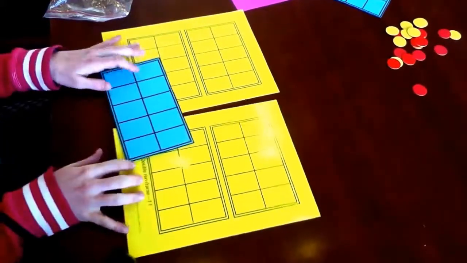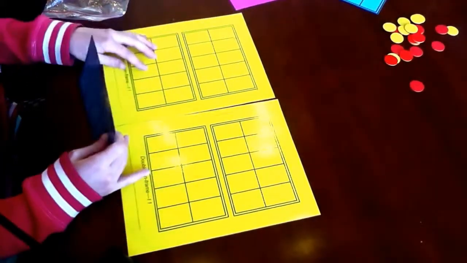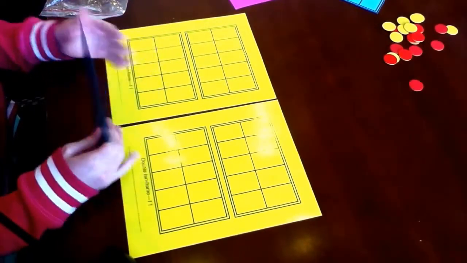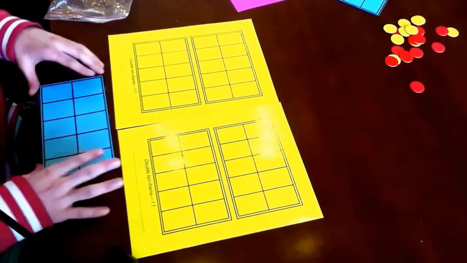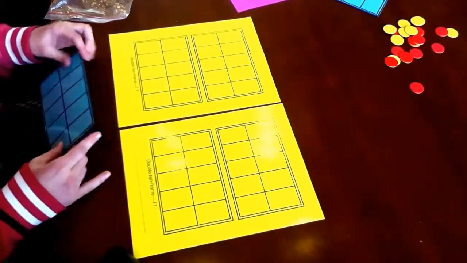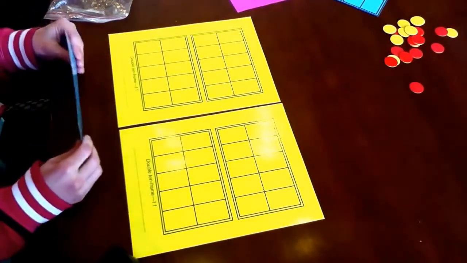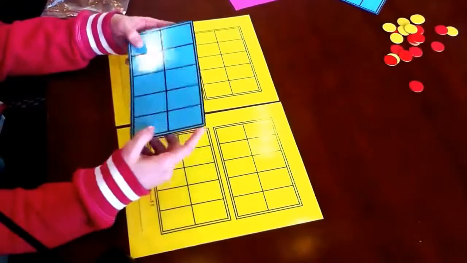Okay, so today I'm going to show you two different methods of counting objects. This is directed towards first grade students. The first method that we're going to do is count with one-to-one correspondence, and we're going to use base 10 frames.